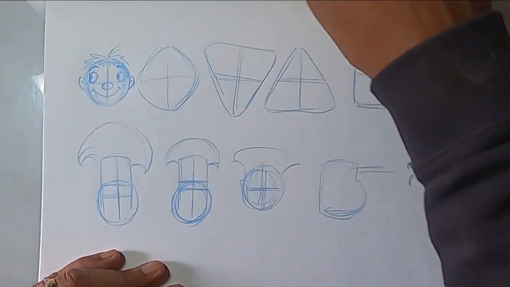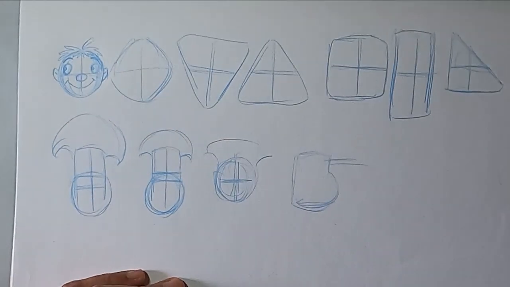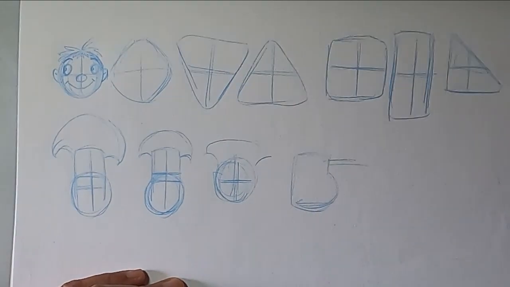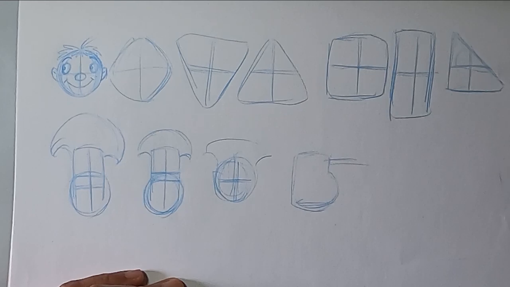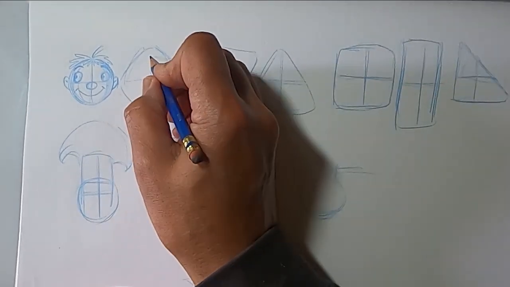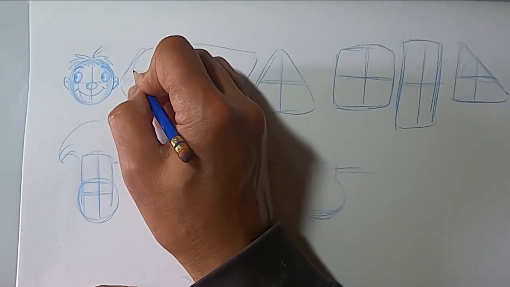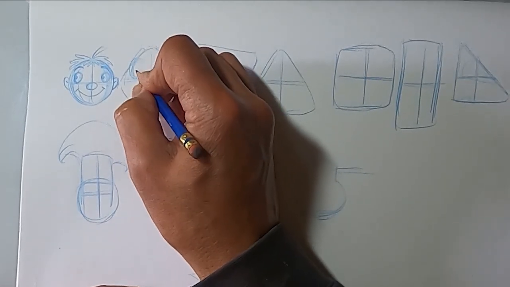And now you've got that type of character. Now here we have another shape that's kind of a diamond down across. This one, maybe we want to do eyes that are really big.